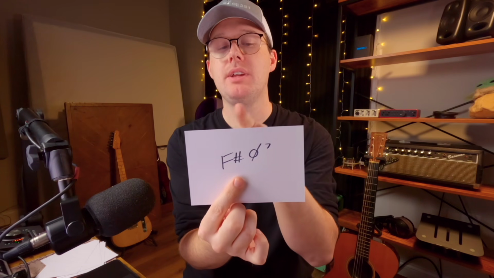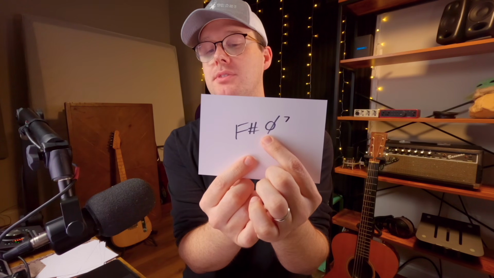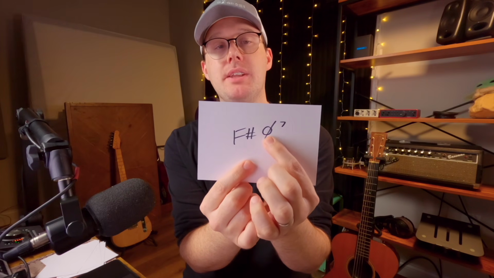If you're looking at any sort of sheet music, or you're looking for the more proper way to write this out, you're going to see this little circle with a line going through it. That is the symbol for half diminished, and then it's a 7 chord. So as soon as I see this little circle, I know it's a half diminished because it's got a line going through it. And then I need to have the 7th scale degree, so it is an F sharp half diminished 7 chord.